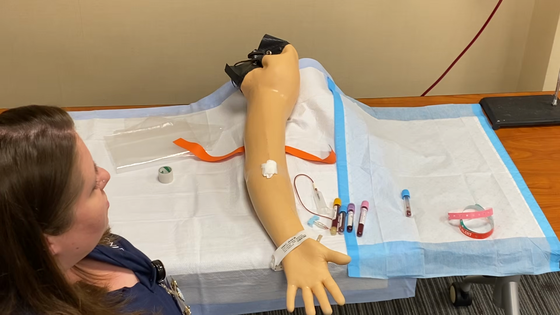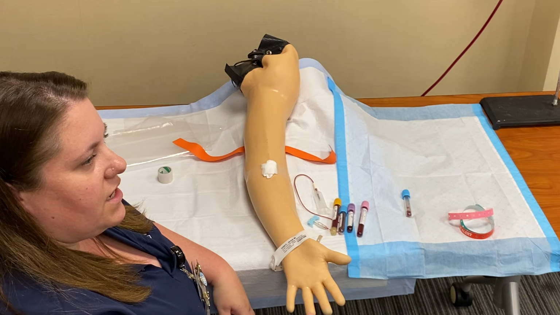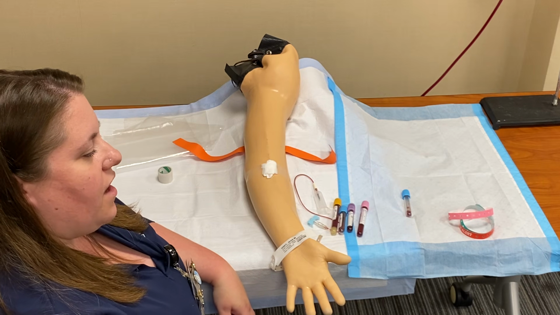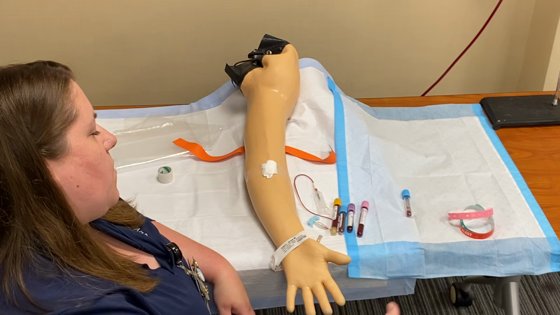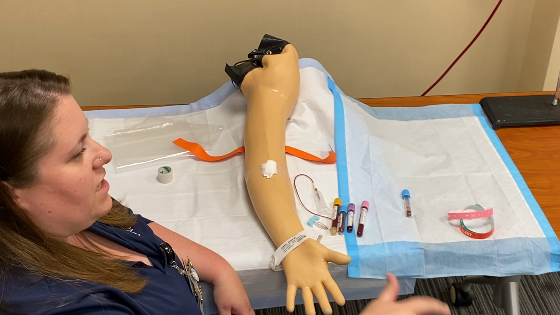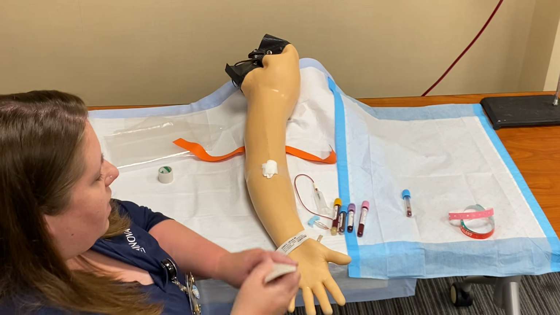She might have additional tests listed here. So if everything is automatically selected, there's a little printer button that I can click to uncheck the labels, and then I'm going to select the ones I want. So I have my PT, my BMP, my type-in screen, and my CBC. Then I'll click print, and my labels will print out.